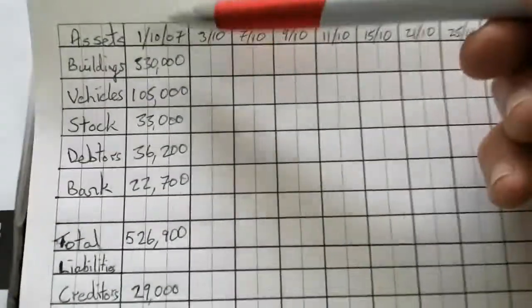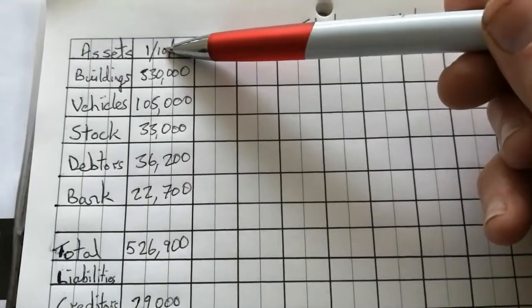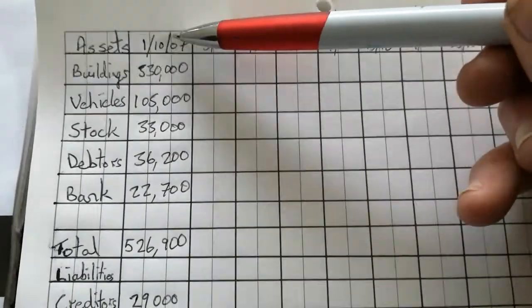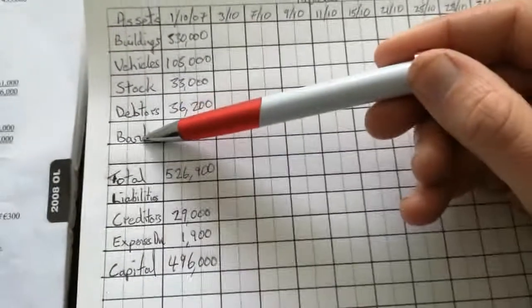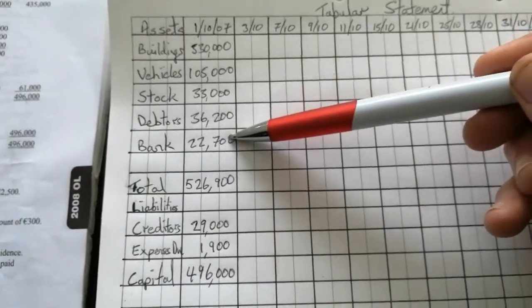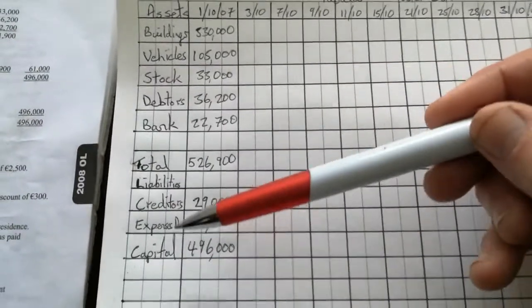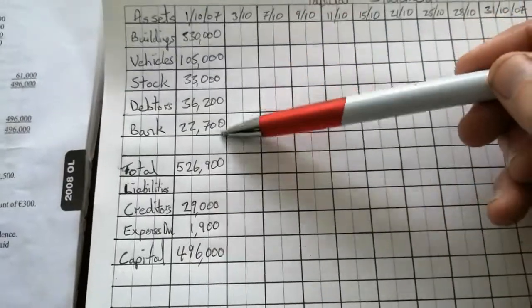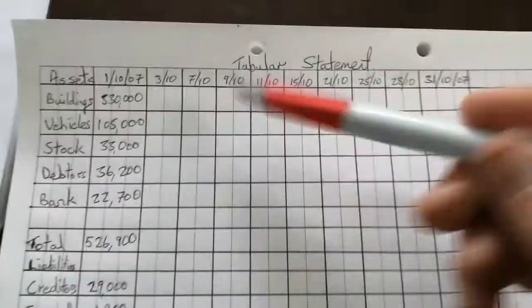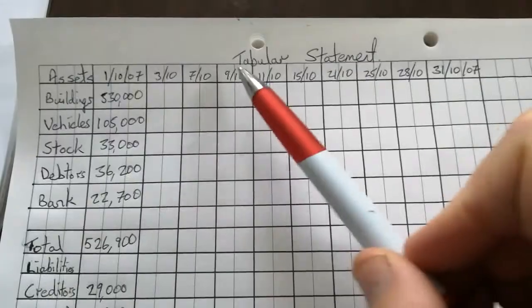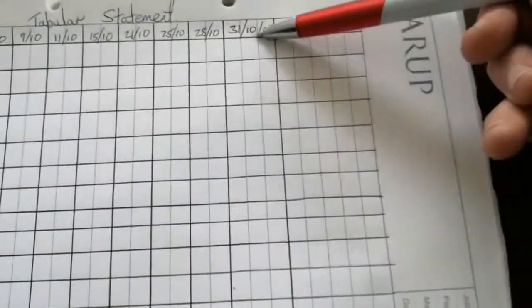Okay, so all we do is the 1st of the 10th, 07. Put in each of the amounts. You'll notice there's no depreciation on the fixed assets there or anything like that. The bank is normally money you have in the bank. It's not usually an overdraft, so you don't have to worry about putting it down here. Total them up, we get this. Total these up, we should get the same balance, just like the higher level. And then we're ready to start off. And notice I just have these are all October 3rd, 7th, and 9th, and your last column is going to be retotaling all of those items again.